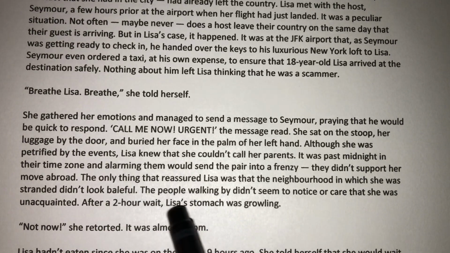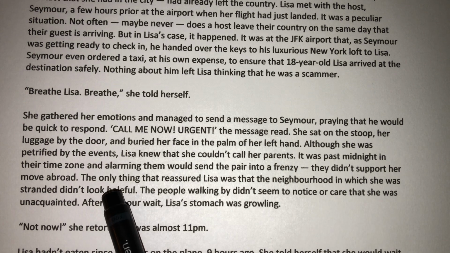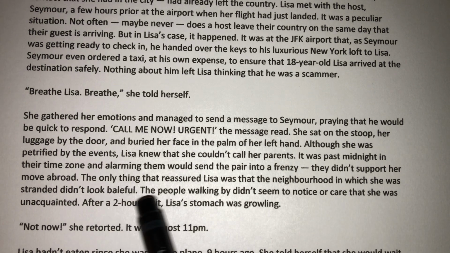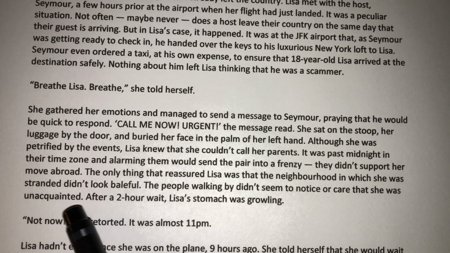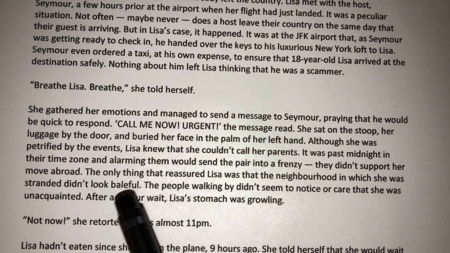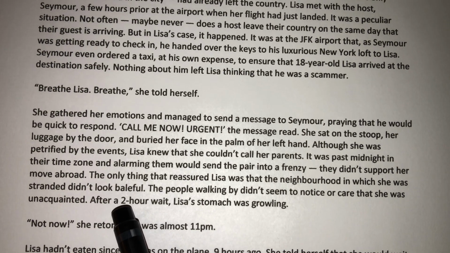And thankfully here, I kind of kill the suspense by letting the reader know that the neighborhood is not dangerous, okay? It's not dangerous, and the people don't really care, so no one's really threatening her, right? Even though she's alone and stranded.